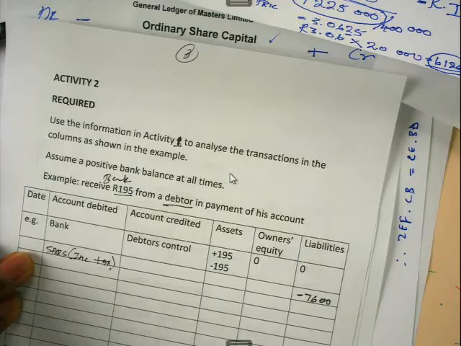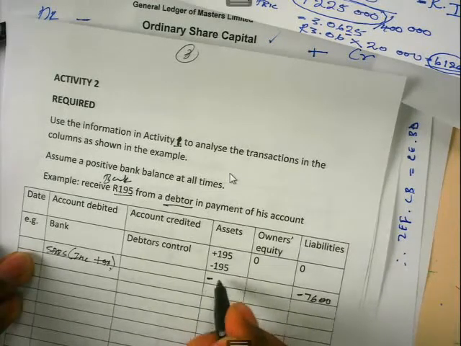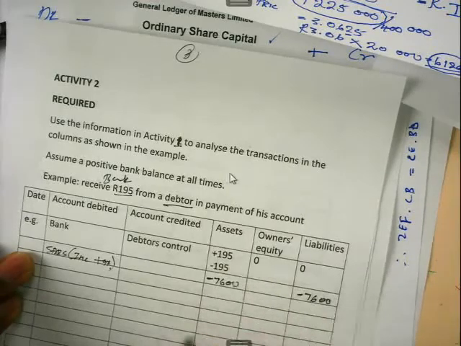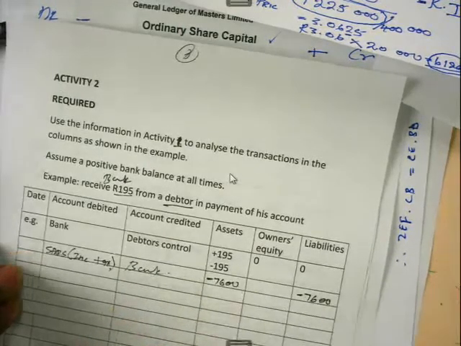Our assets, money in the bank, is going to decrease. Therefore, assets are also going to decrease with 7,600. To decrease an asset, you credit it, therefore the bank account would be credited.